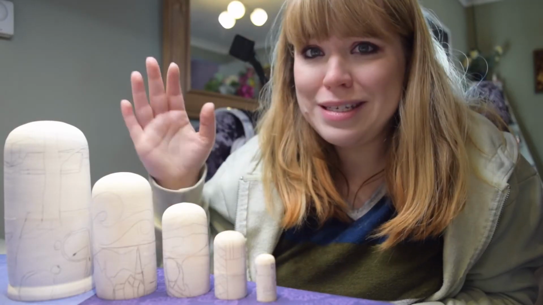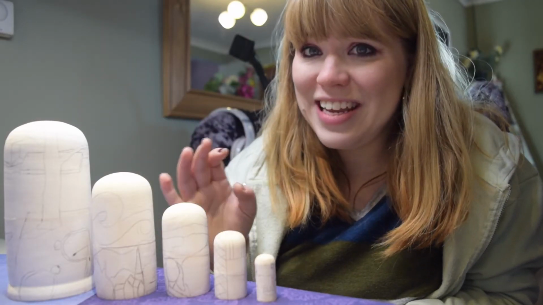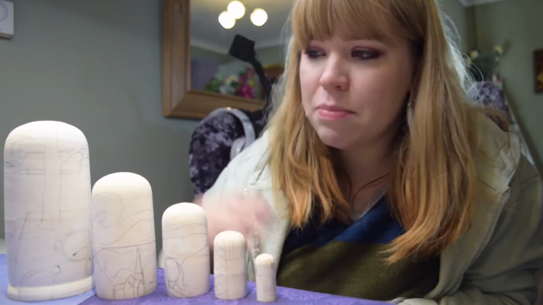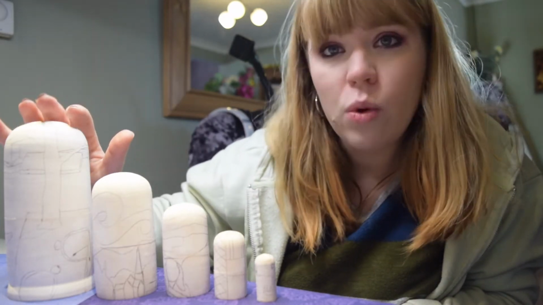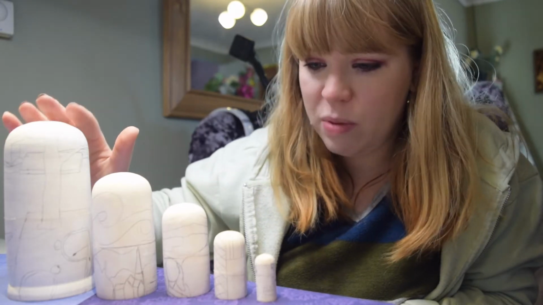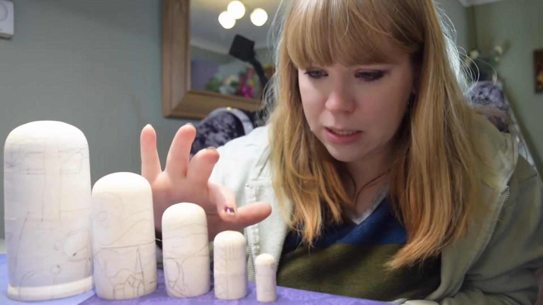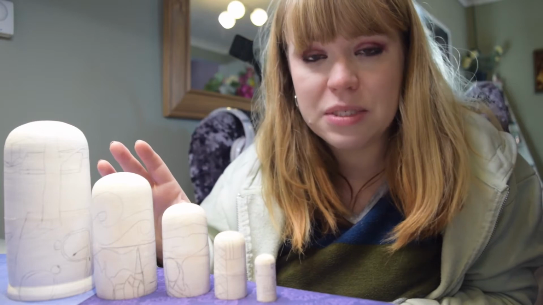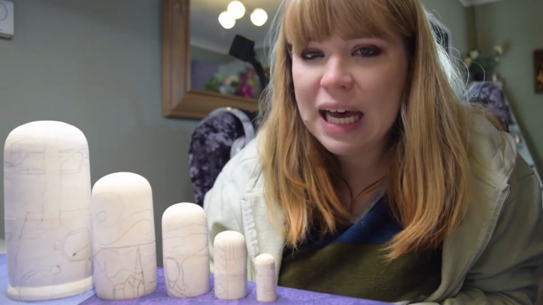So I've sketched them all out and they're looking really good, which has made me quite nervous about painting them because I want them to look this good, but with paint on them. Do you know what I mean? It's all gone well up to this point. I don't want it to go badly.